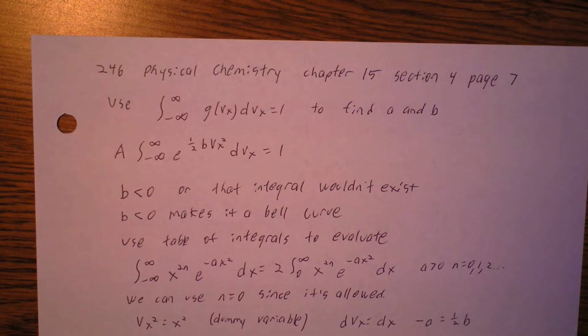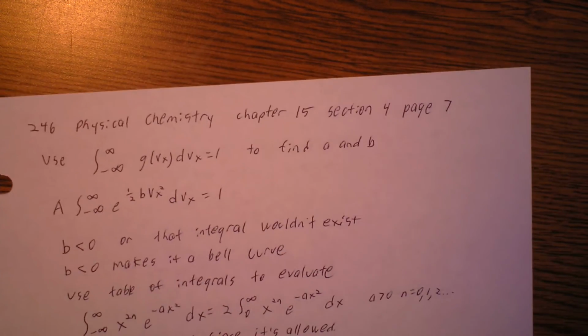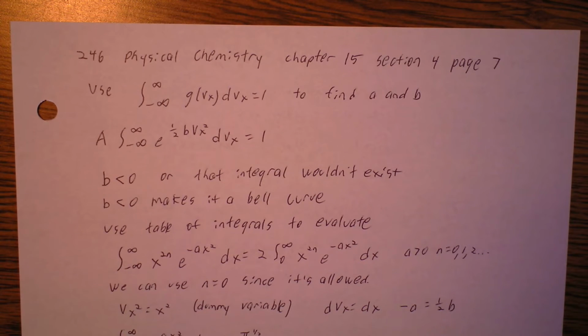So we're going to use this integral again, from minus infinity to infinity of this g function, the x component of velocity, with respect to the x component of velocity, is equal to 1. And we're going to use that to see what the values of a and b are. So we have a times the integral from minus infinity to infinity of e to the 1/2 b vx squared dvx is equal to 1.